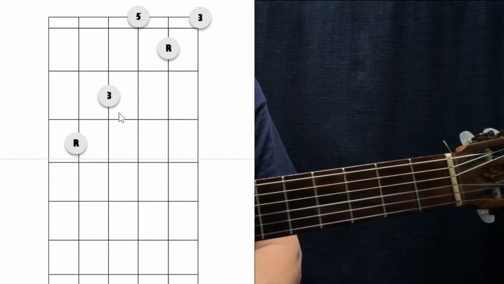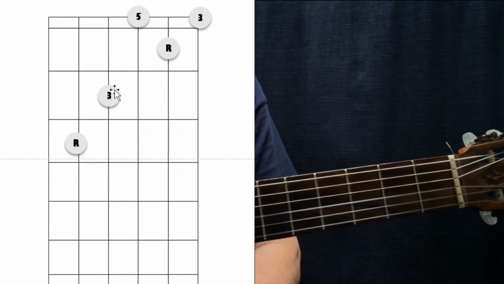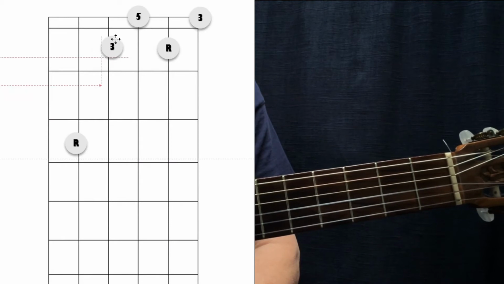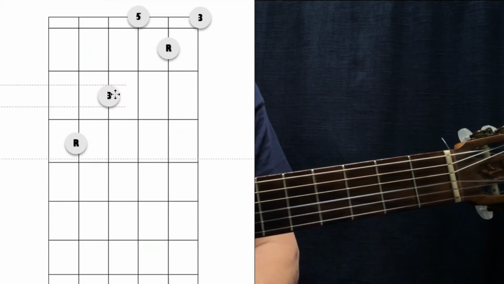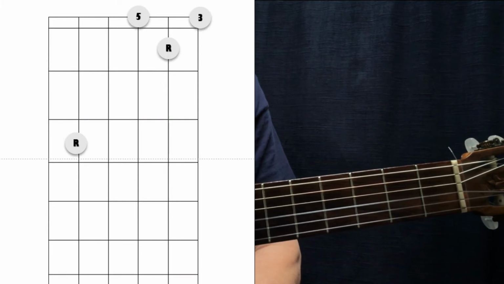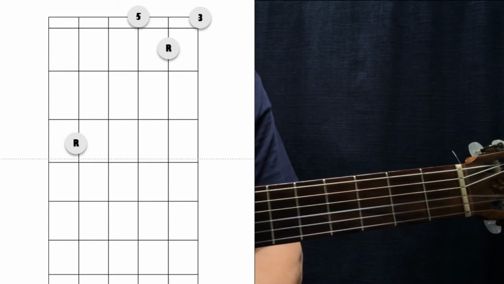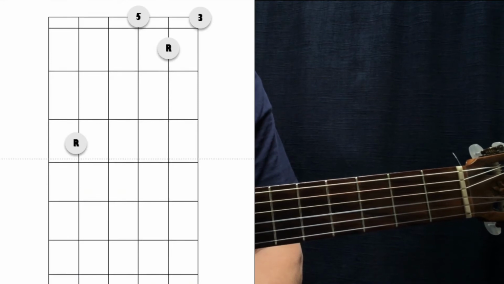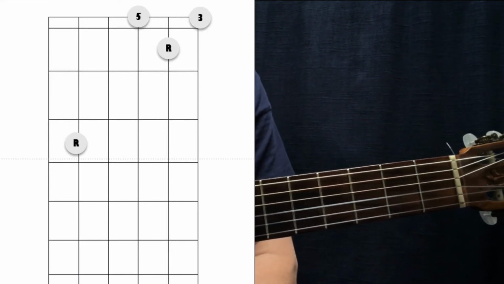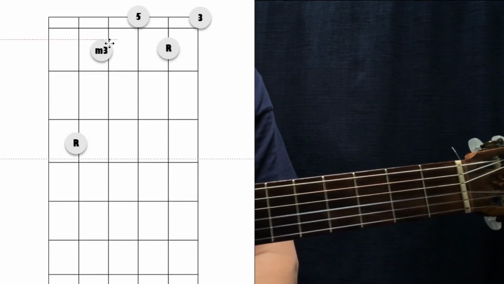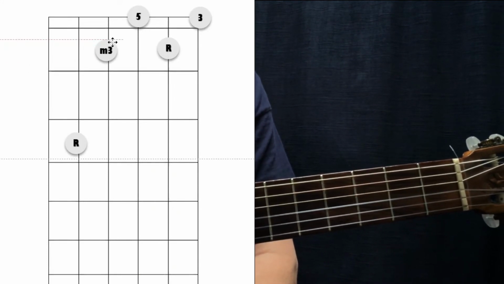So the obvious way to get a C minor chord is to move the major third and make it a minor third. So let me move this and replace it with a minor third. I'm sure I have a minor third somewhere, unless it got lost. Okay, there we are. We've got a minor third.